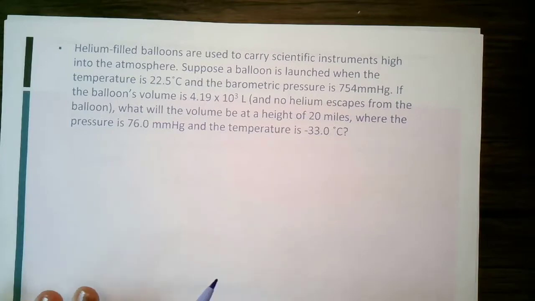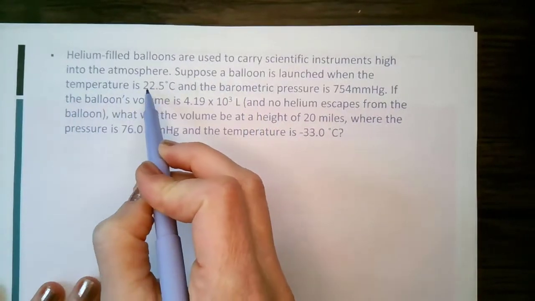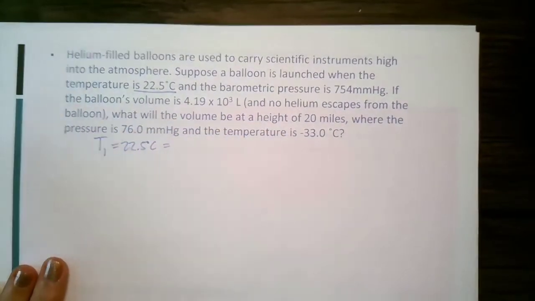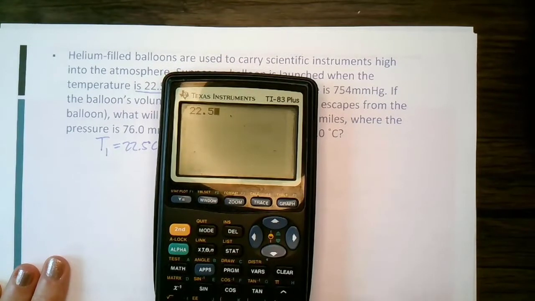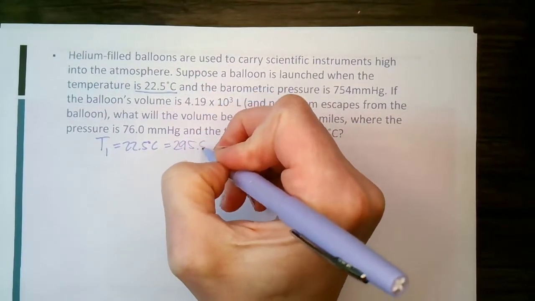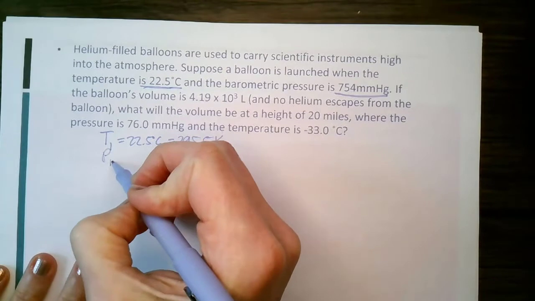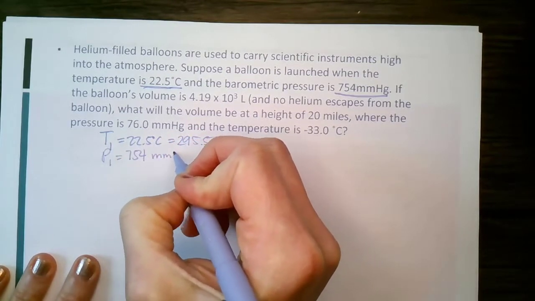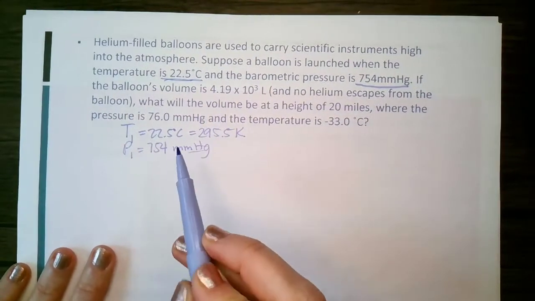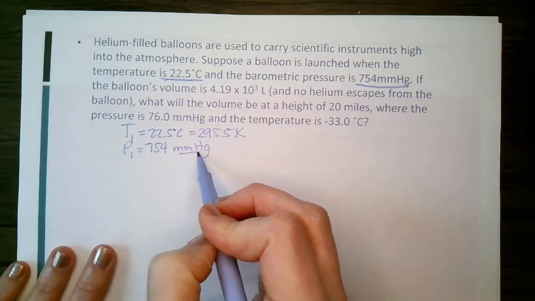There's one. Helium-filled balloons are used to carry scientific instruments high into the atmosphere. Suppose a balloon is launched when the temperature is, before I get any further, I'm going to write 22.5 degrees Celsius, which, let's go right to Kelvin, 22.5 plus 273, 295.5 Kelvin. Okay, we've got T1. The barometric pressure is 754, so P1, 754 millimeters of mercury. It's important to write down your units. Remember, we've looked at pressure in atmospheres and kilopascals and pascals and bar, and they all have different conversion units, so we've got to write down what we're dealing with.